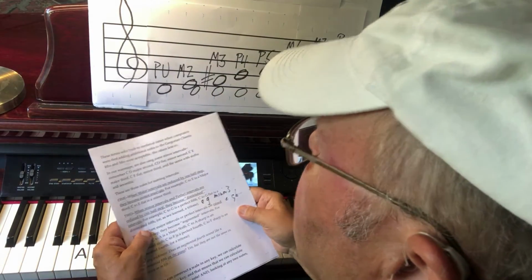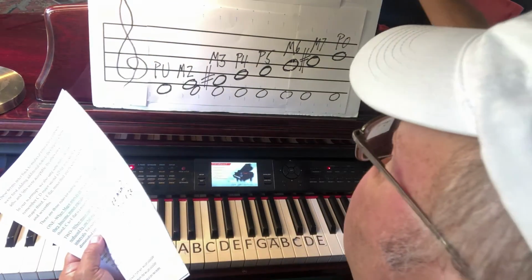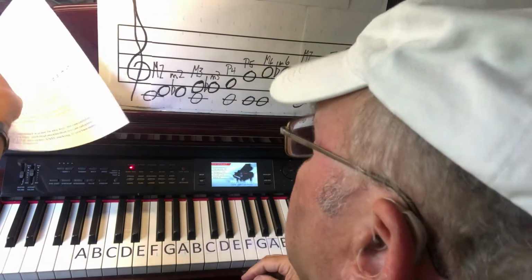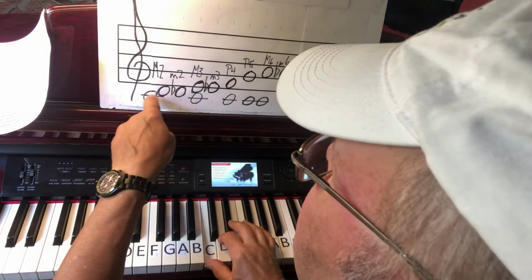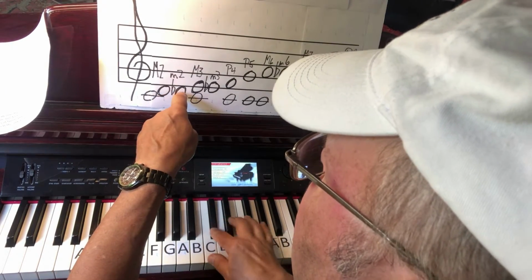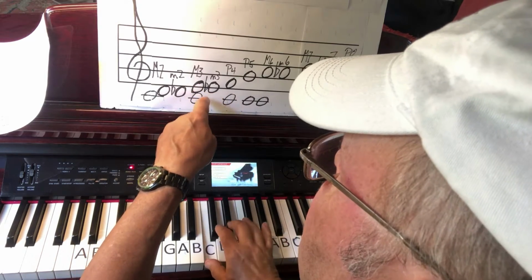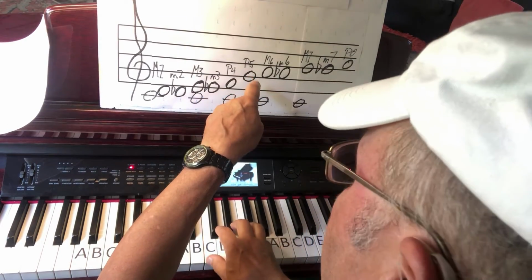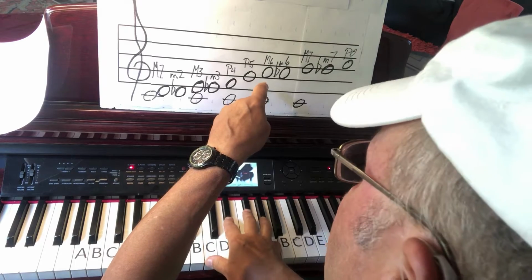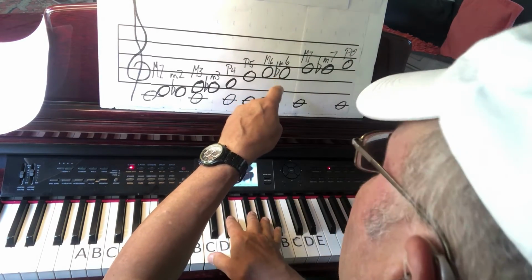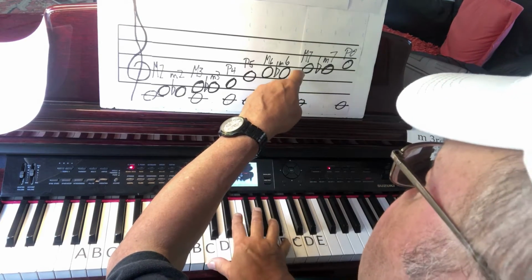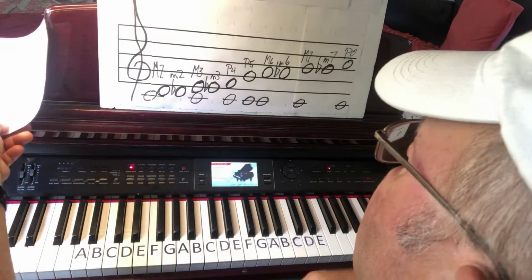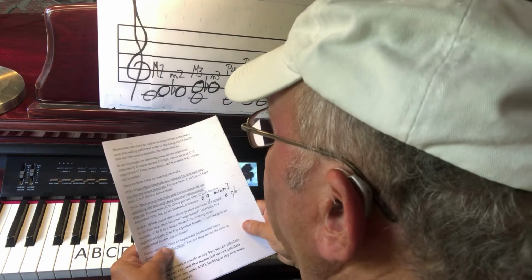So in our warm-ups, we also sang some minor intervals, and you'll recall that we did C, D, major second; C, D flat, minor second; C, E, major third; C, E flat, minor third; and we see F, perfect fourth; C, G, perfect fifth; C, A, major sixth; C, A flat, minor sixth; and C, B, major seventh; C, B flat, minor seventh; and perfect octave. And of course, we can also do that in any key.